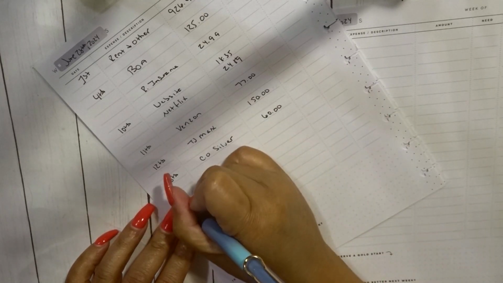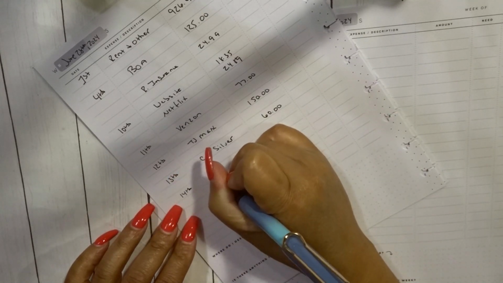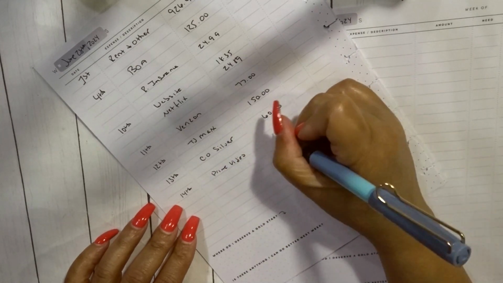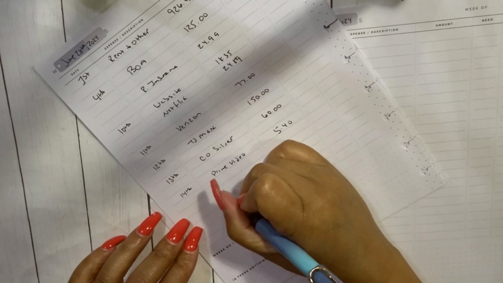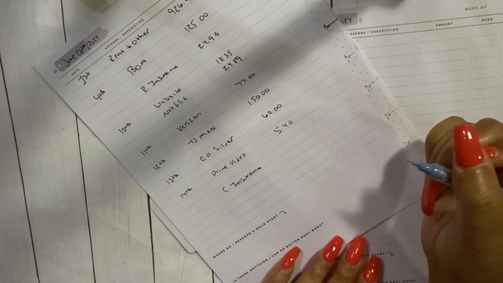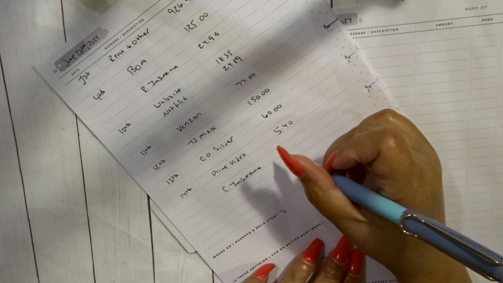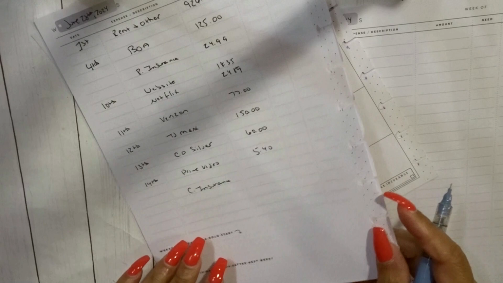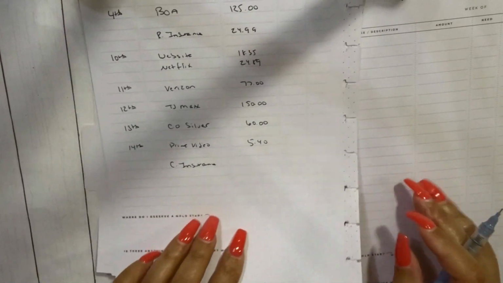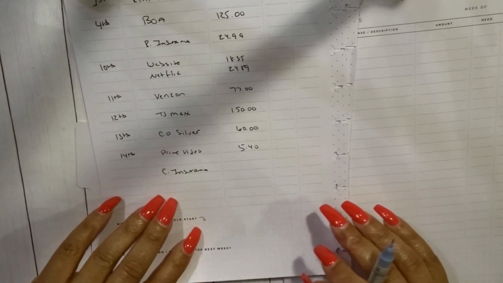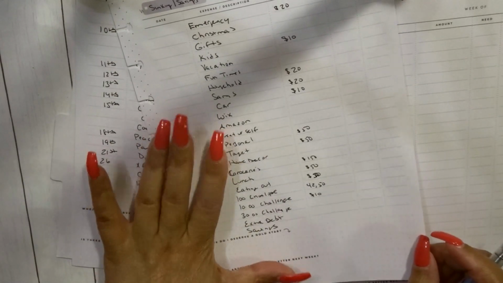And then I think the 14th is Prime Video, and that will come out as well. And then also the car insurance. I set aside $200, but I need to get with my ex-husband and see how much the new amount is for that. Typically I would put down the sinking funds and cash envelopes, but I'm not going to do that because I already marked it on here.